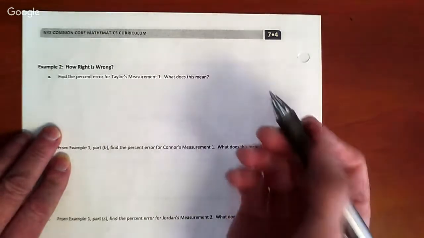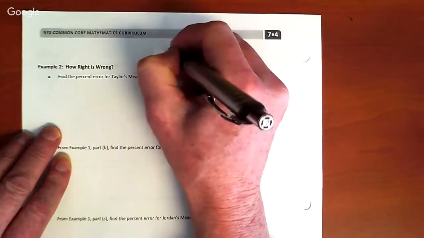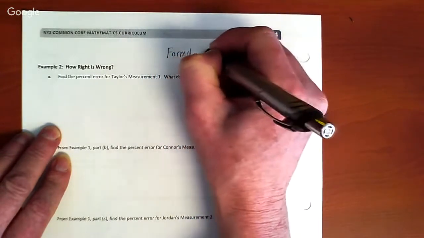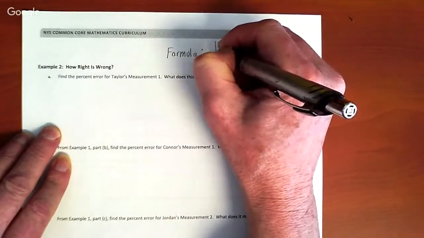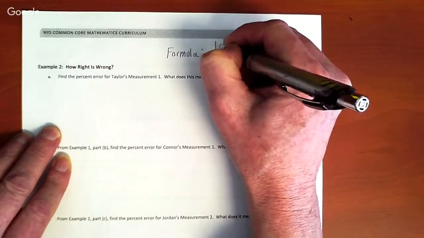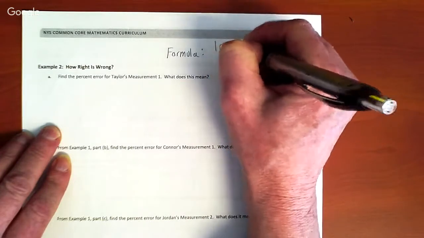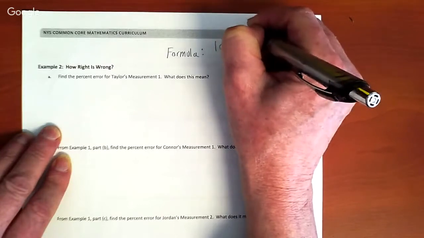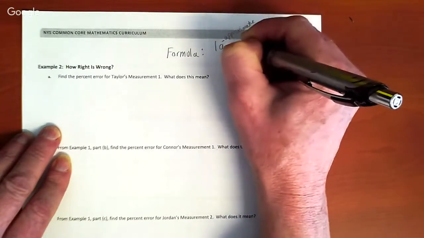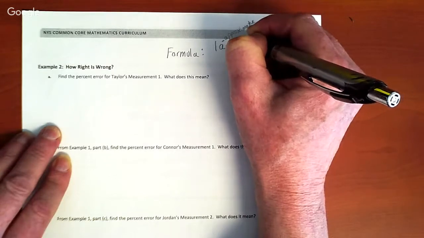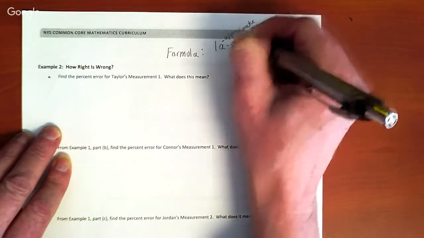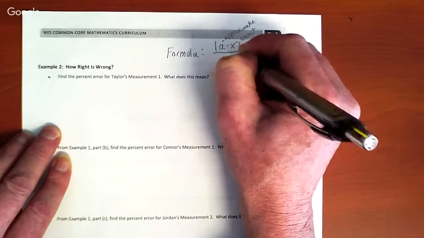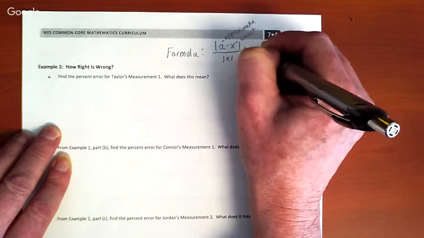So the formula for our percent error is this: the absolute value of the approximate minus the exact, over the absolute value of the exact, times 100.